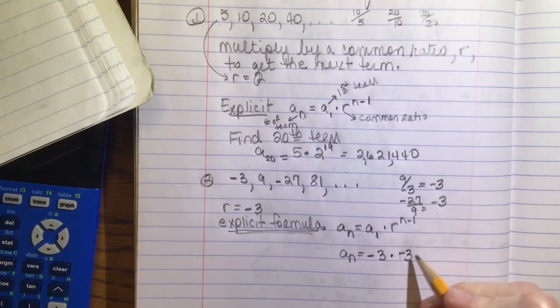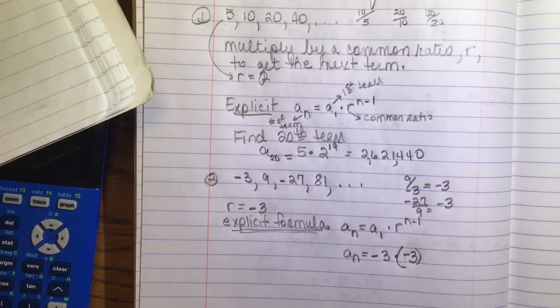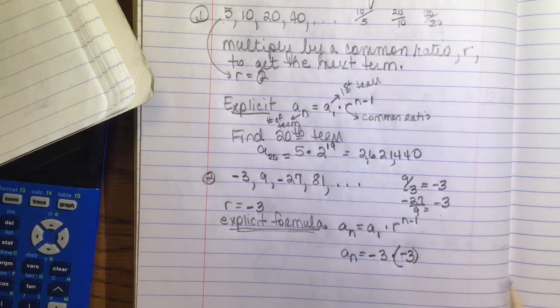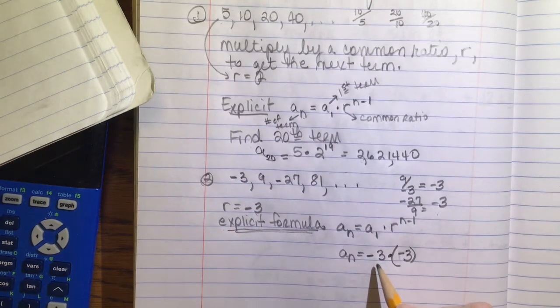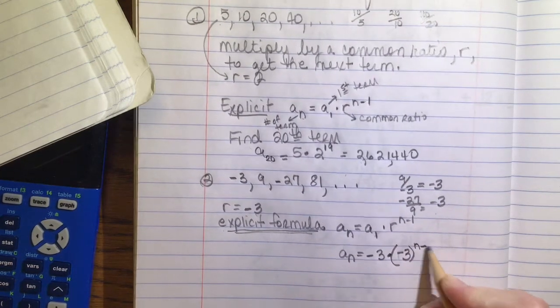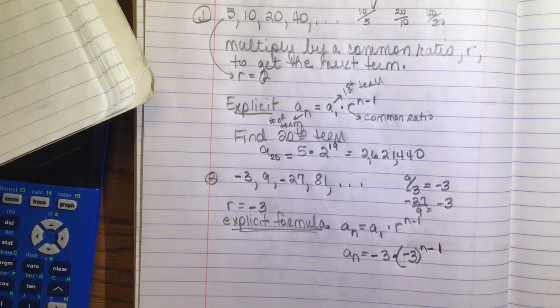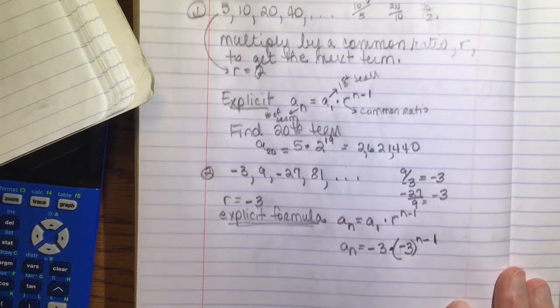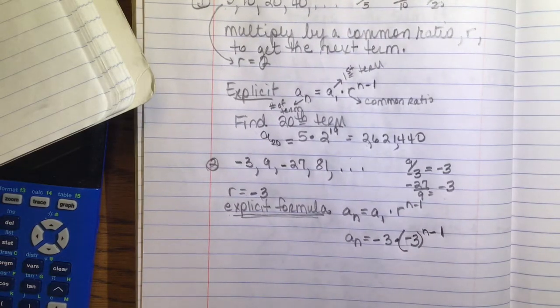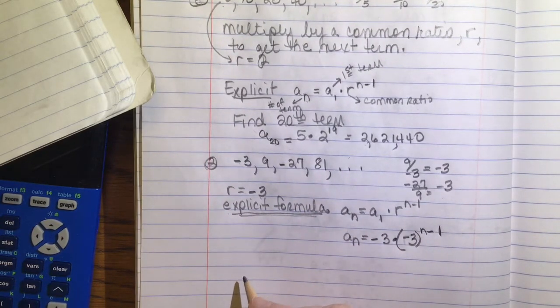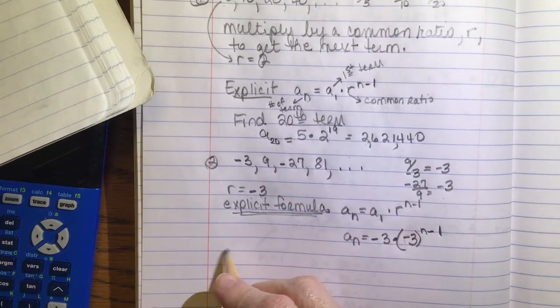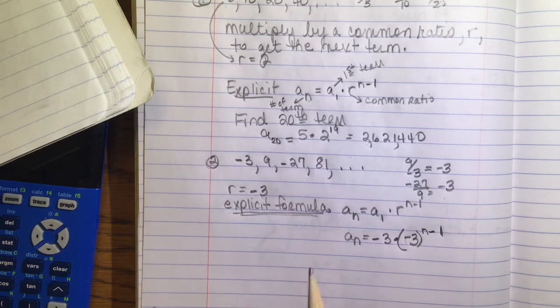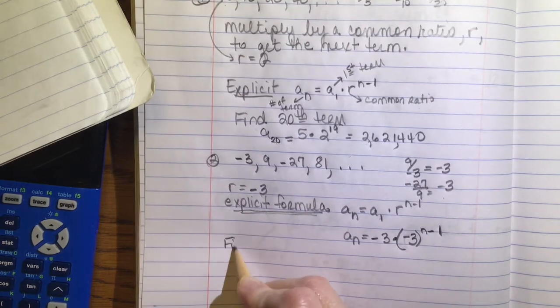Now, you do need to put that in parentheses here, because remember, raising a negative number to a power can alternate signs, so you have to be very careful. And so then it would be raised to the n minus 1. Now, there is a way to simplify that. We're going to leave it, because most of the time they're just going to leave it at the high school level, in that format. So that's pretty easy. So let's find the 11th term. Actually, we need to find the 12th term.